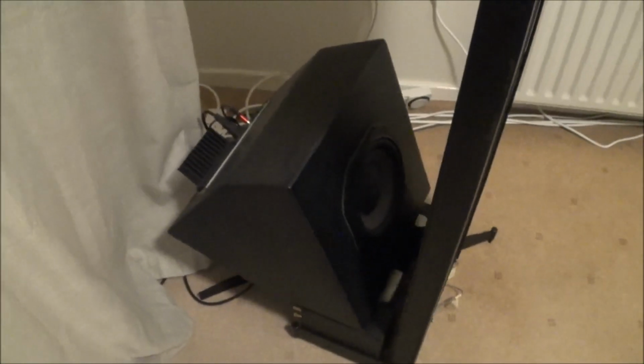So the tweeter, electrostatic tweeter, crosses over to the mid bass at about 1 kHz, and the mid bass crosses over to the subwoofer at about 100 Hz.